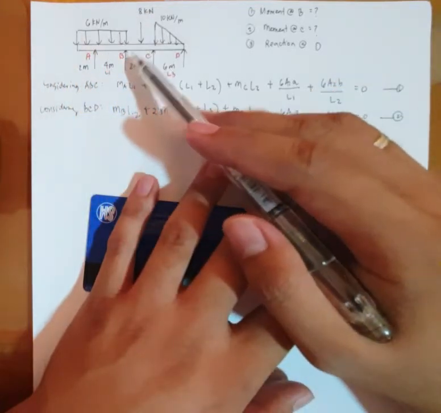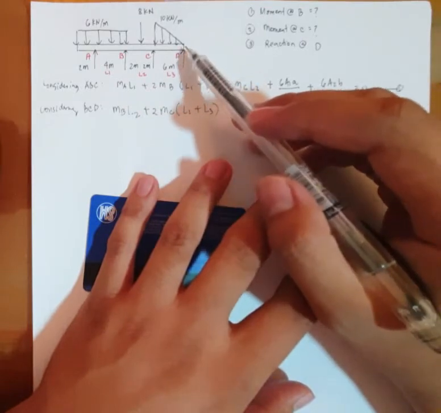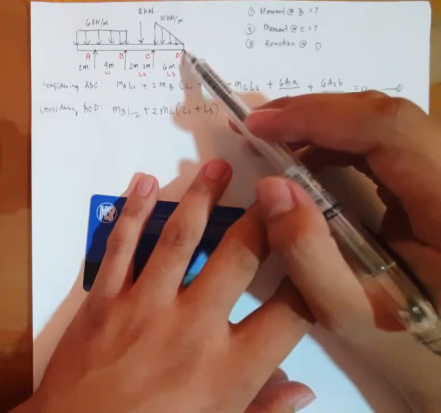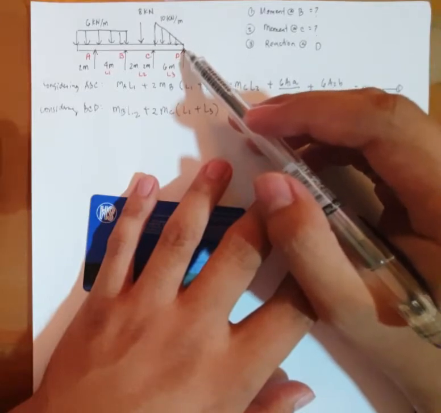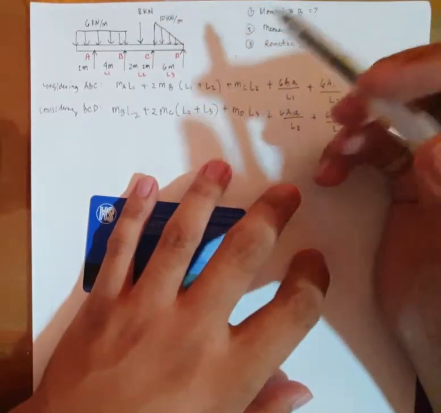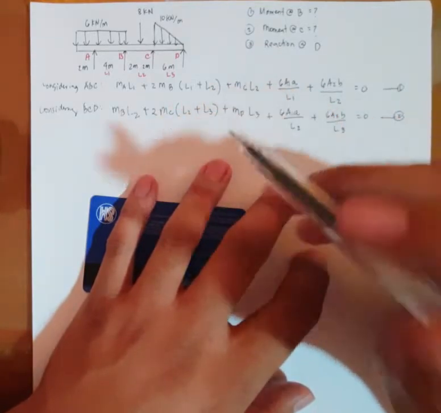For moment B and C, we will use the equations. Moment at D is automatically 0, because it is at the end. There is no overhang, so this cancels, 0.